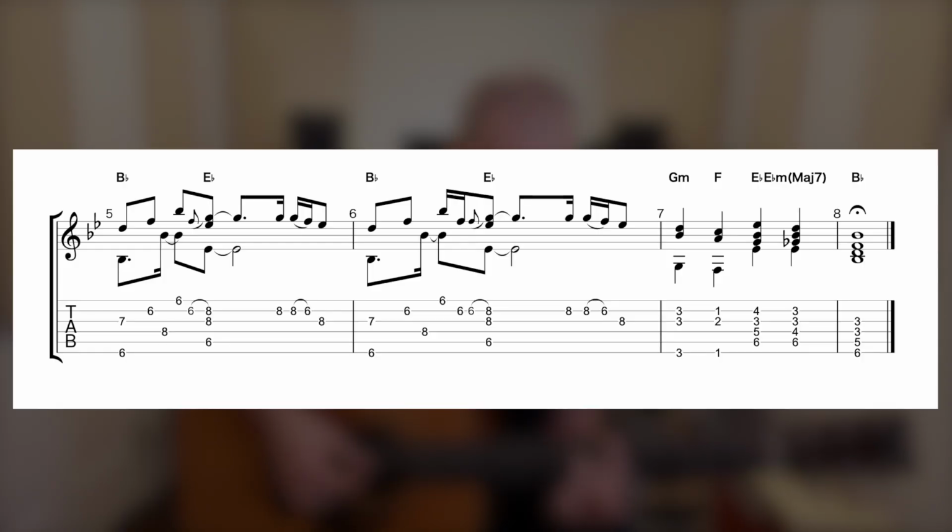we are in B flat, right? This bit goes like this. B flat, E flat, G flat, E flat, G minor, F, E flat minor major 7, B flat, right? So first bit's in C, second bit is in B flat. What we're really going to spend most of our time talking about is that little bit in the middle of how did we get from here to there. All right, let's do it.